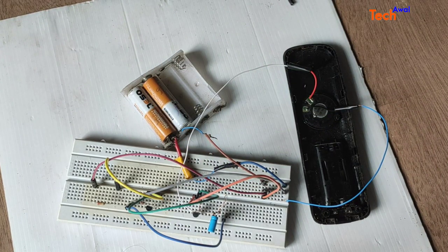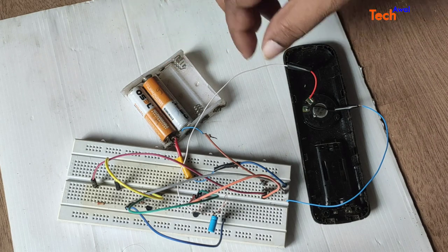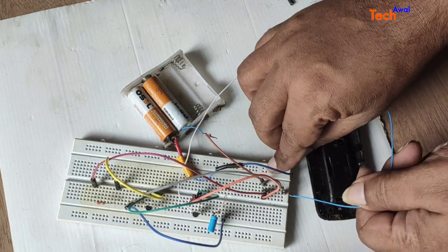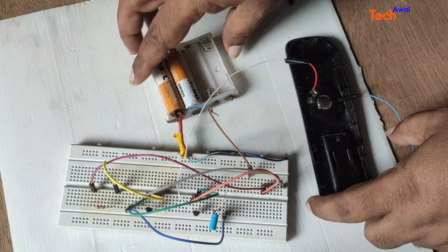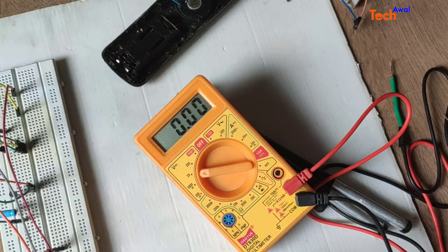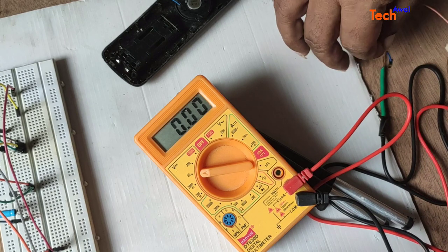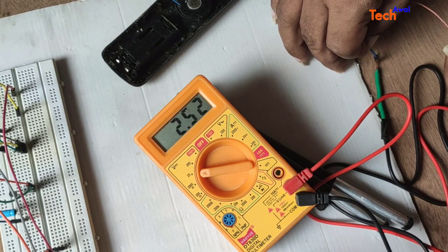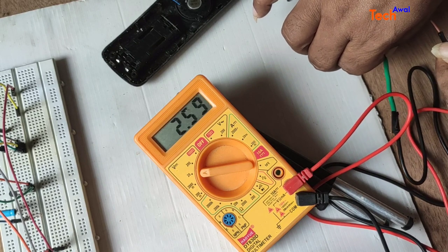Quickly we will calculate its voltage. Okay, so I'll disconnect it. It is around 2.6, 2.59 volt.